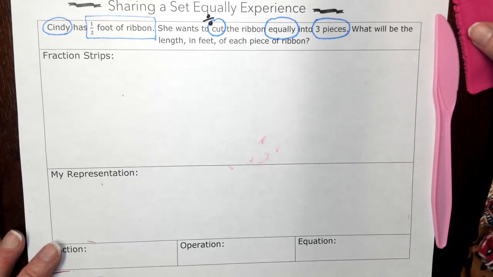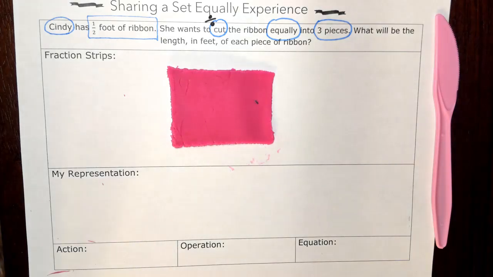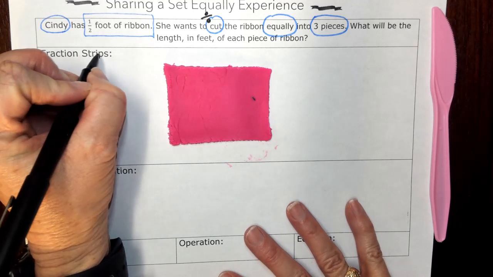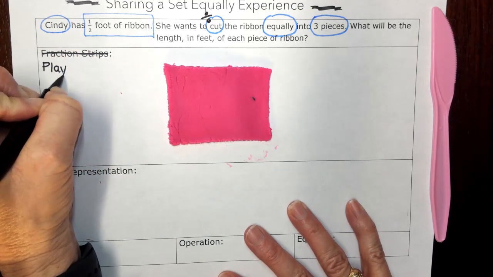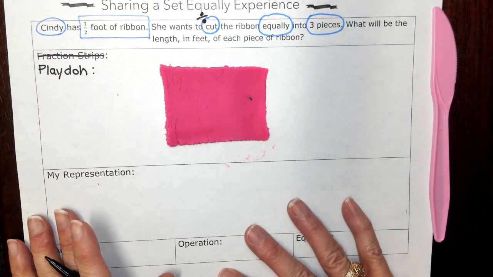So this is where we're going to take our whole that's in a rectangular form and we're going to put it where it says fraction strips because remember we're not using fraction strips today. We're going to use Play-Doh to model our thinking.